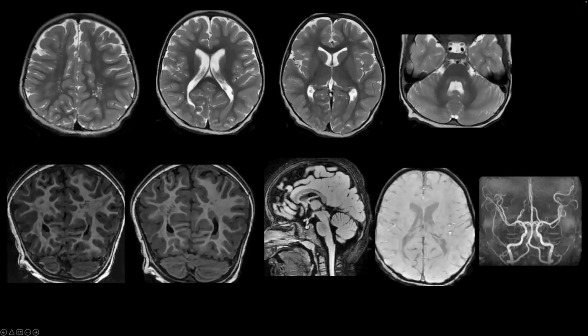But there would be some on the very left image. This one, yeah. Definitely an asymmetry, and this is a good quality axial scan. And also on the lower coronal, there is an asymmetry.